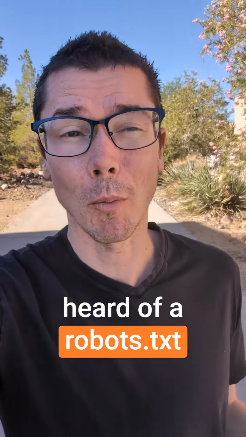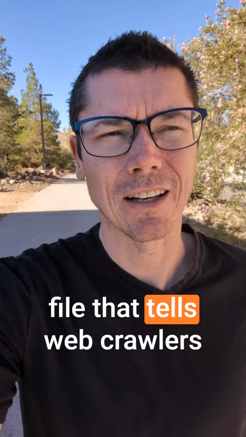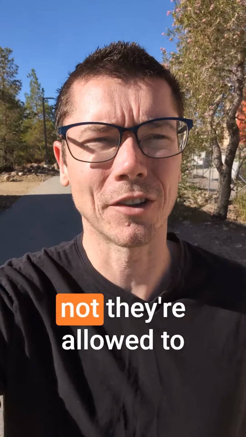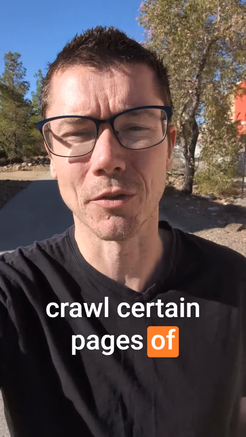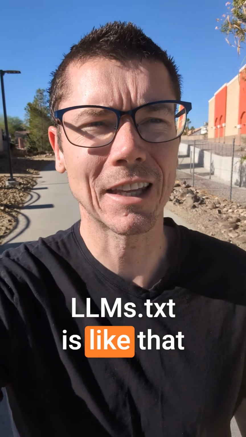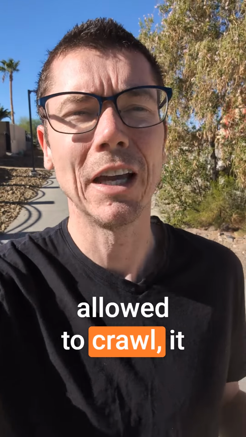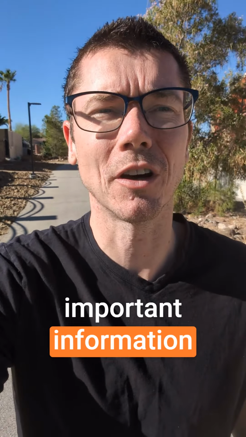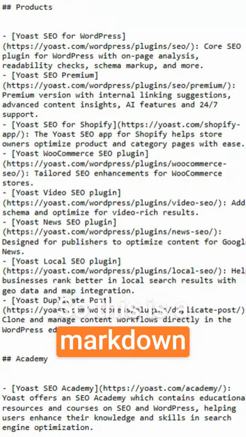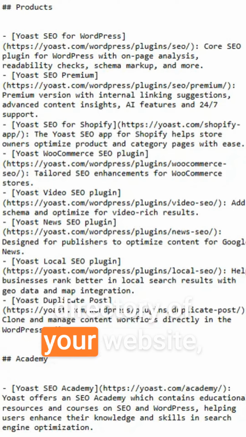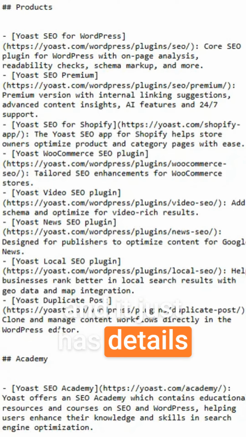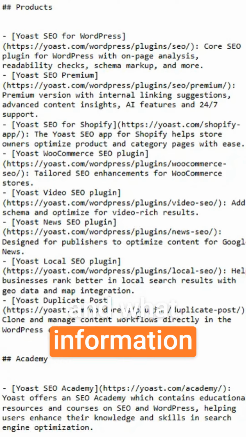So you might have heard of a robots.txt file that tells web crawlers like Google whether or not they're allowed to crawl certain pages of your website. LLMs.txt is like that for large language models, except instead of telling them what pages they're allowed to crawl, it shows them where the important information on your website is. So this is a markdown file you place in the root directory of your website, and it just has details about all the most important pages and what information can be found there.